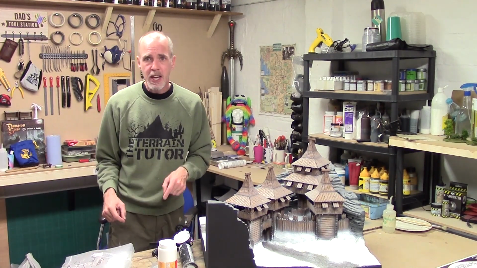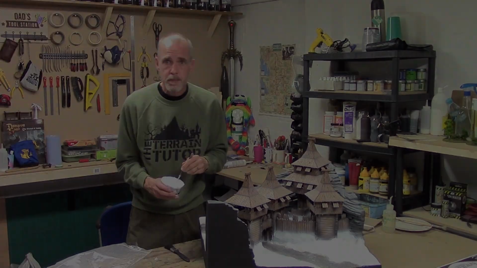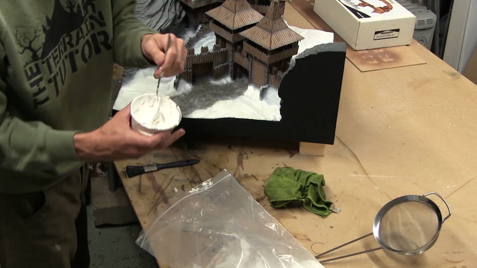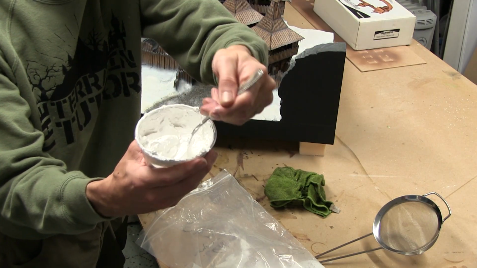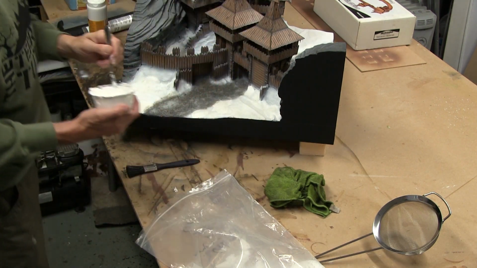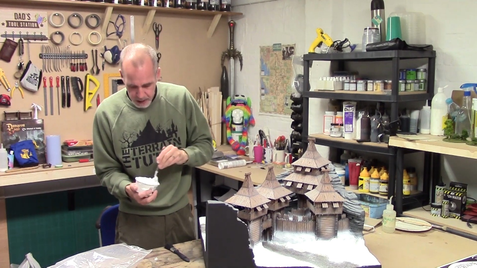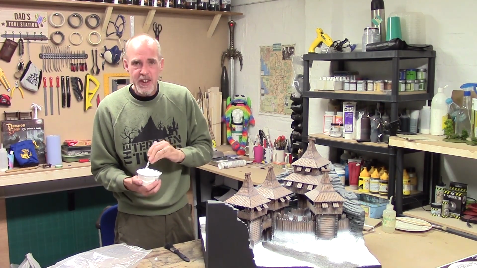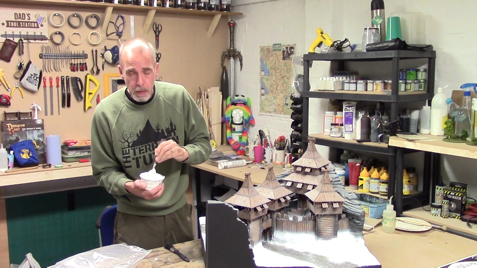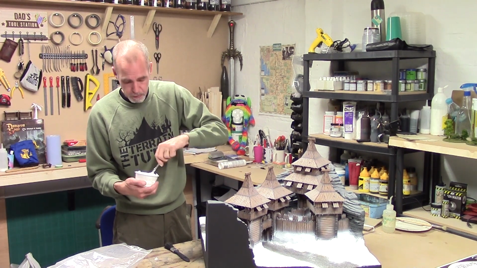So very quickly, let me get this all mixed up. I'll come back in a second. So my paste is all mixed up and it's looking something like that at the minute. Sort of soft ice creamy, which is perfect. It's got the body I need, but I can spread it around. It'll settle itself. Remember, if it is a little bit too thick, just add a little bit more paint, yeah? But you've got to be careful that you don't add too much paint.